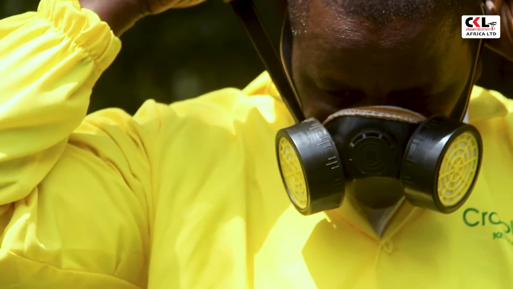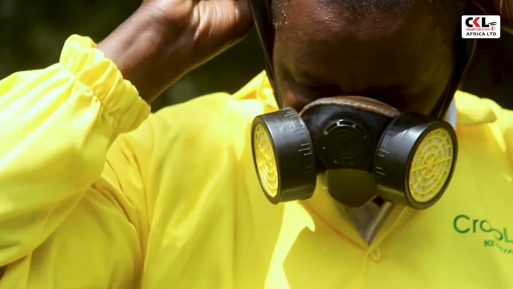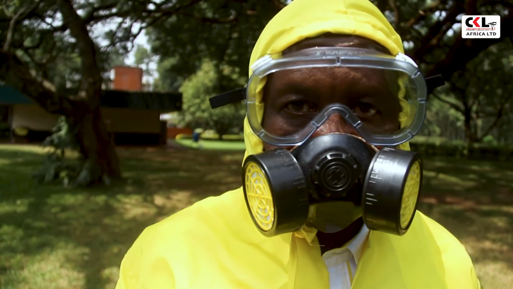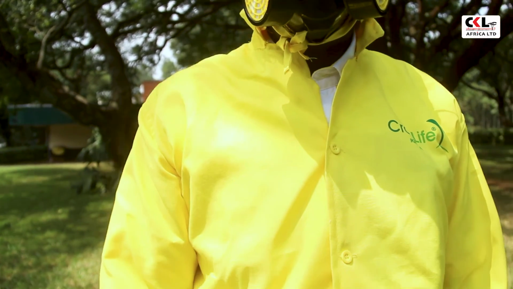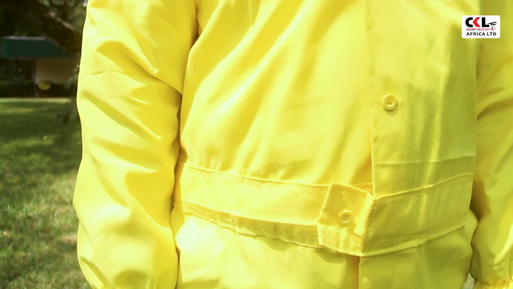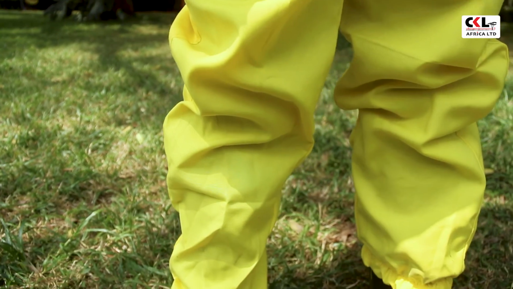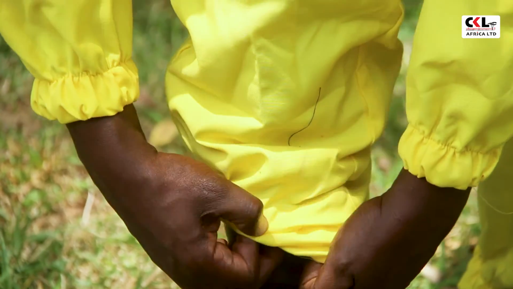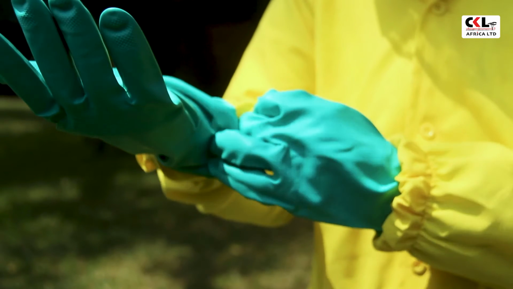Also have a mask which should protect you from breathing in the pesticide, and goggles to protect your eyes. Wear them properly so that you don't risk the pesticide entering through the hands or the feet. Remember, the overalls should be on top of the gumboots and on top of the gloves. They should not be tucked in.